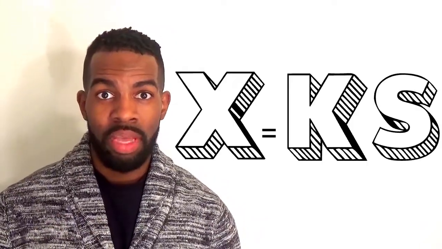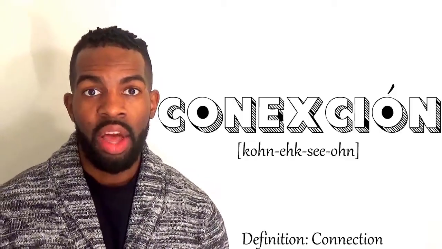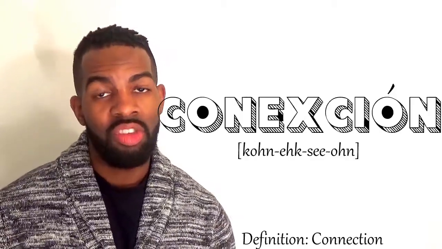The first sound that the X can make would be as if we combine the KS together. So if you remember back when we talked about la letra C, when we combine two C's together and it has a vowel after it, it's going to have that K sound. Same thing with X. So you will find these with words like conexión.